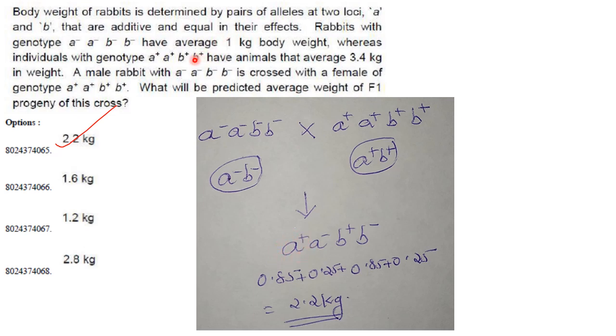A plus, if you see, A plus A plus B plus B plus animals have an average of 3.4 kg. So the weight of A plus here will be 3.4 divided by 4, that will be 0.85. Similarly, A minus A minus B minus B minus have an average weight of 1 kg.